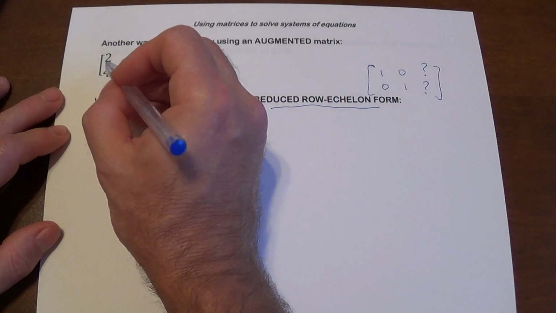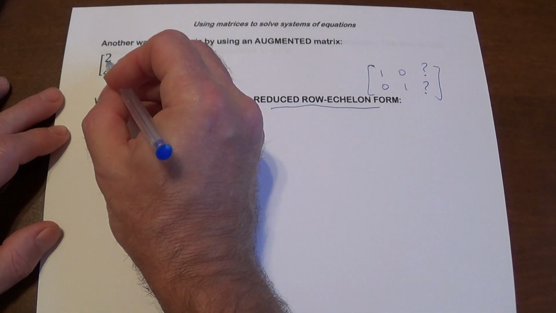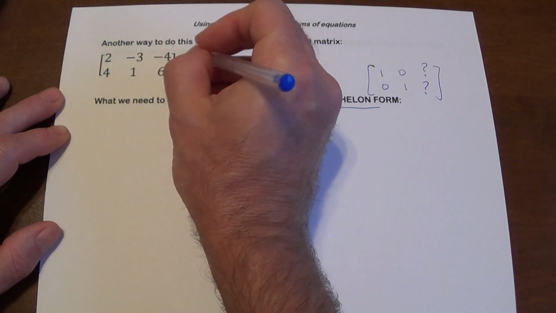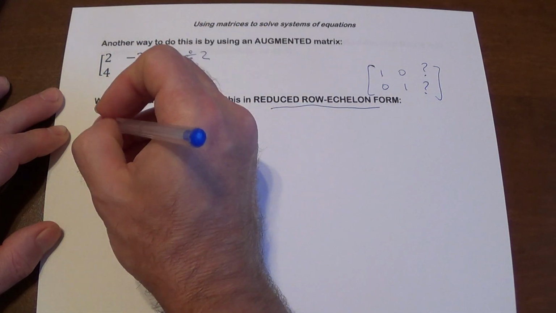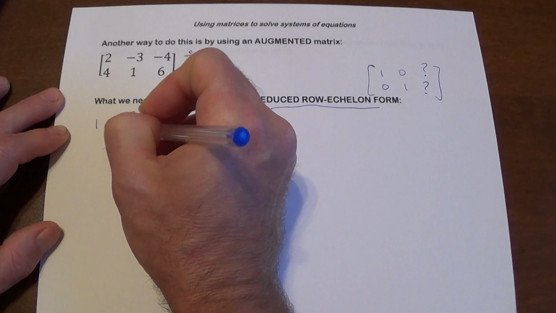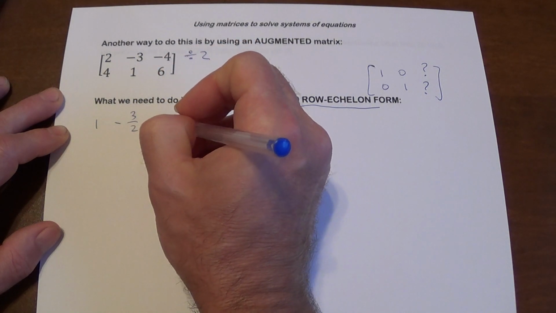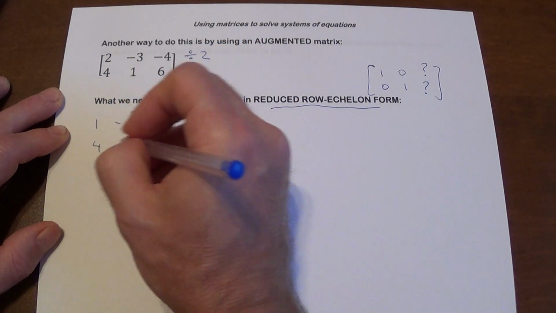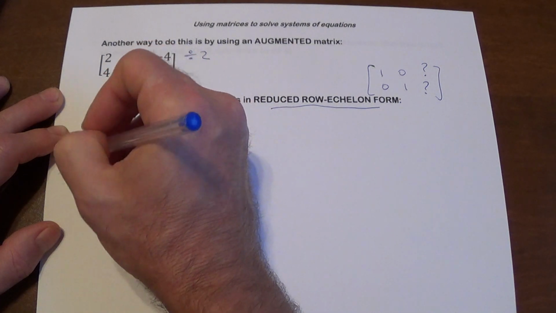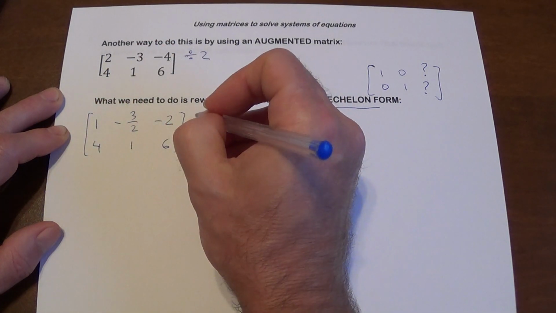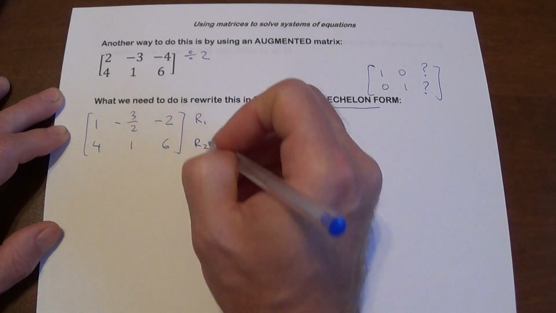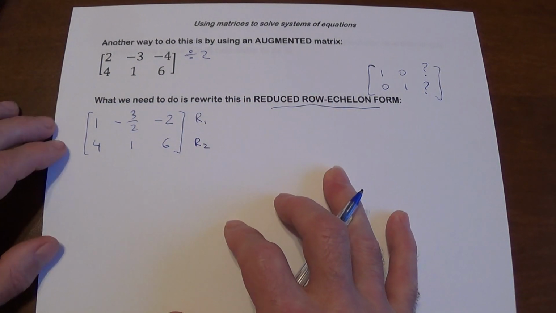The first thing we need to do is get this number turned into a 1. So we're going to divide this row by 2. It's going to give us 1, -3/2, -2. And we are going to copy the second row. We're going to label them as row 1, row 2. It's a little bit easier to understand what we do.